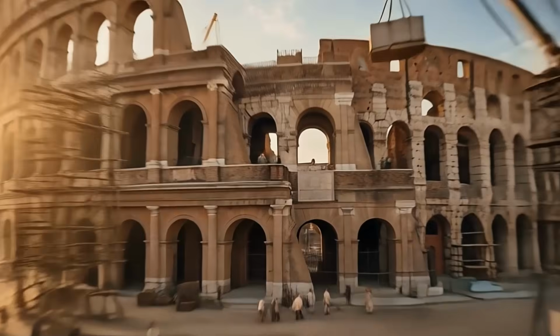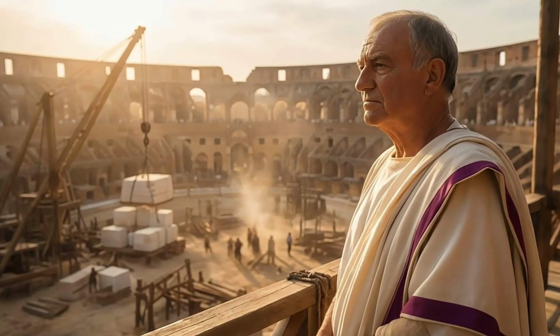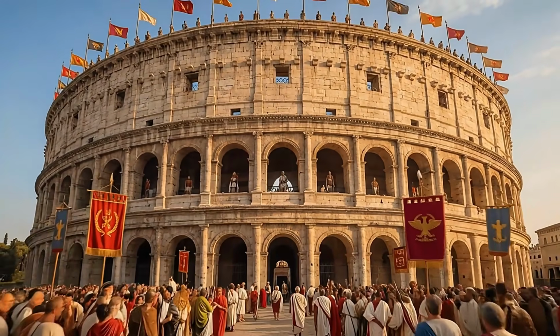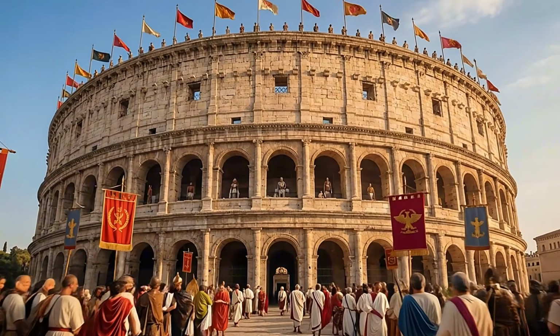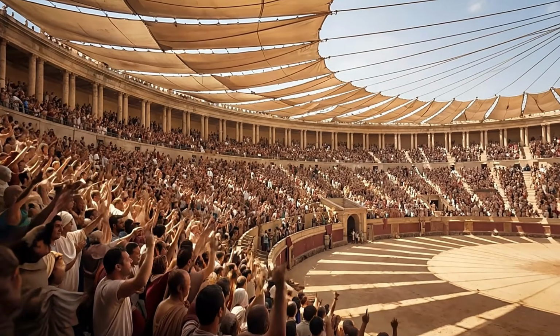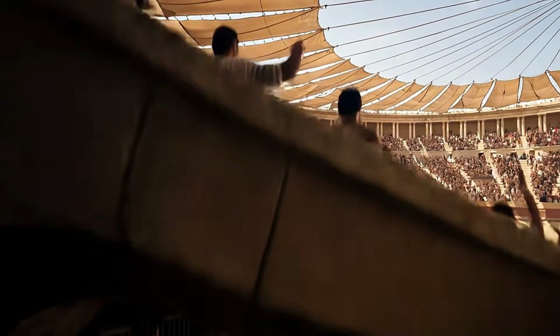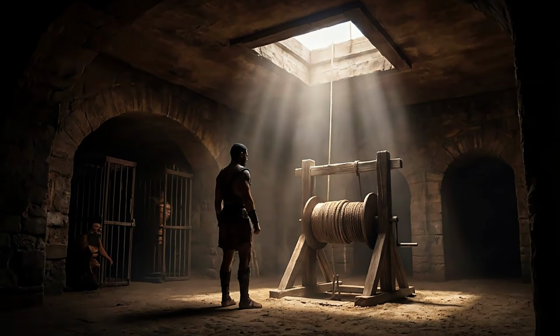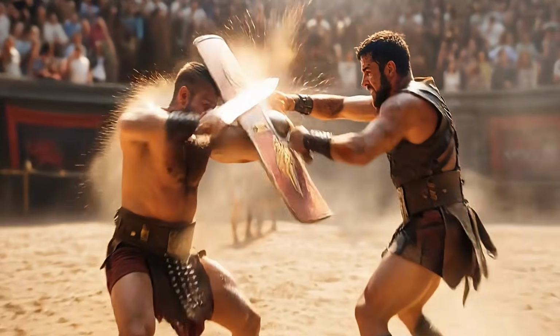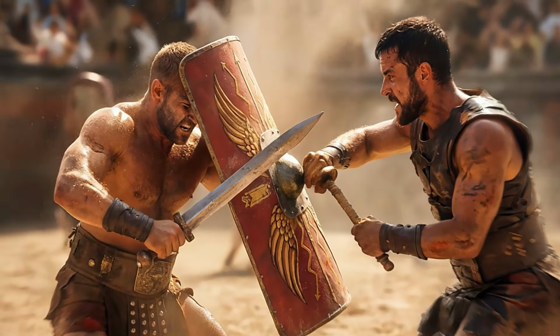Stone and dust. The Colosseum begins to rise. A vision takes shape. Rome builds, its symbol of power. The gates open. The empire stands proud. Thousands gather. The arena fills with roaring voices. Beneath the floor, a gladiator waits in the shadows. Steel clashes, sand flies, survival begins.